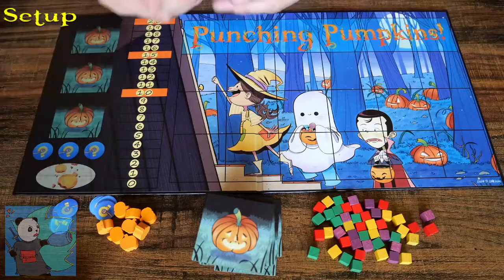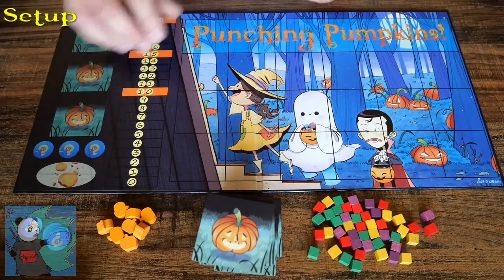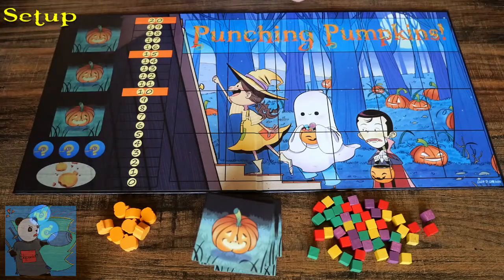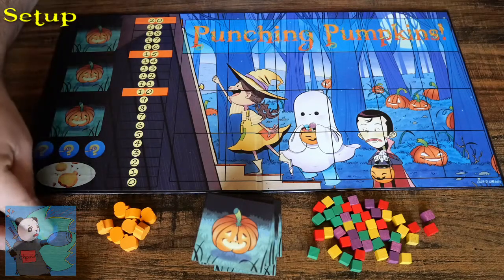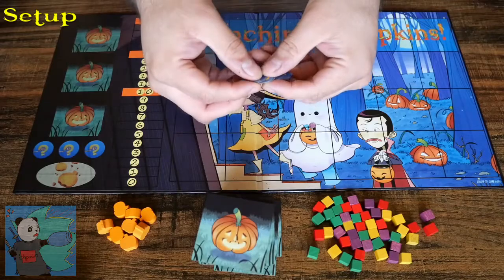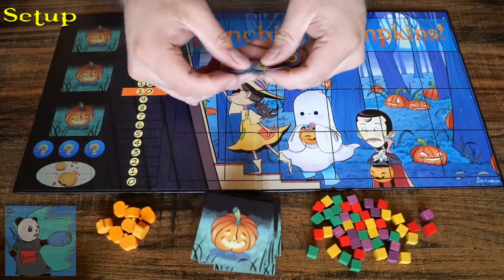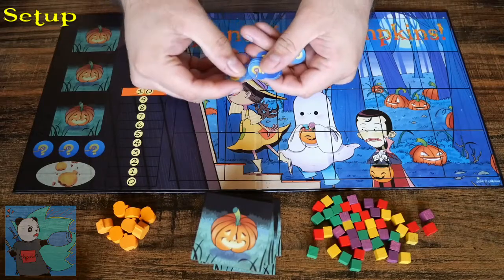Let's go with the punch tokens. They're a little flimsy, a little thin, but you gotta do what you gotta do. I don't have nails, so it's going to be a little more difficult for me to pick these up quickly. But anyway, you take these tokens and you shuffle them as best as possible, because they're not always going to guarantee success.